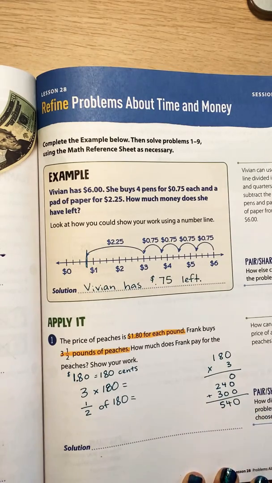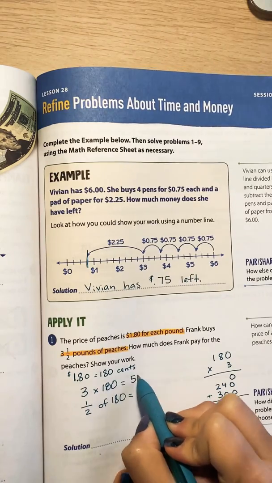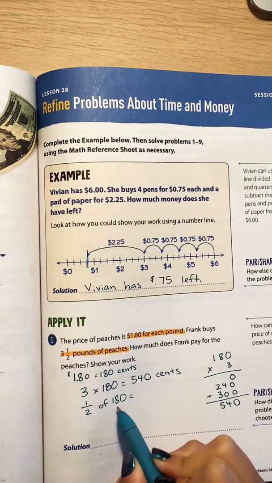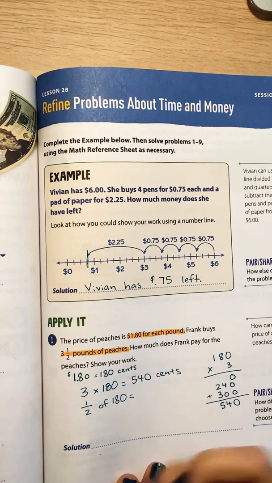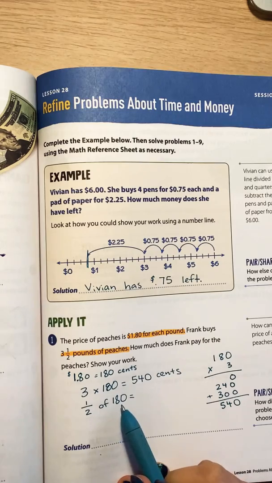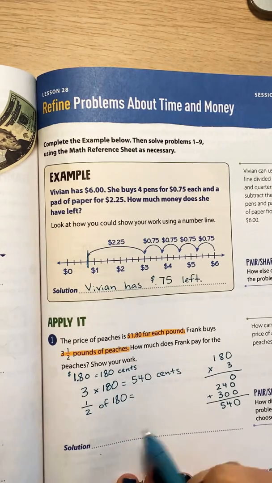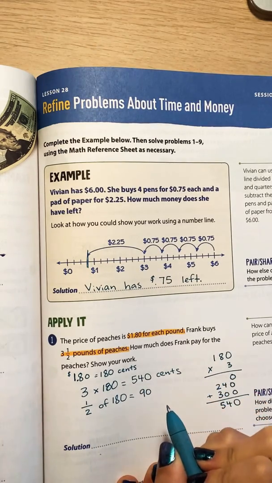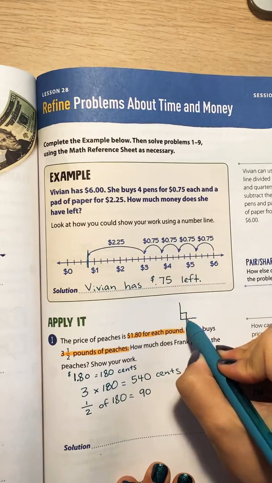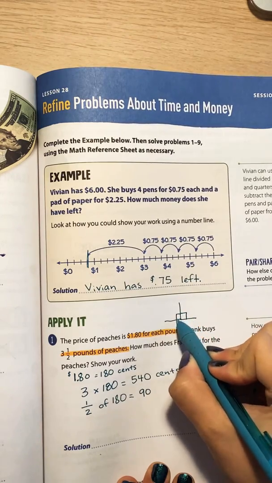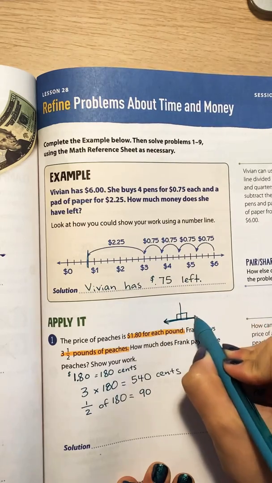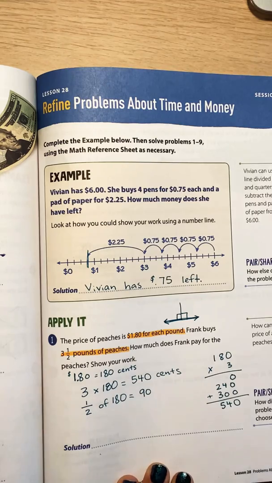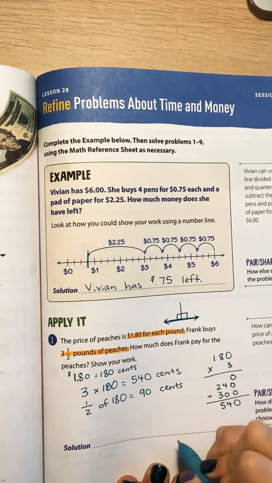540. Okay, so the 3 pounds costs 540 cents. But that's just the 3 pounds. Now half of 180 for the half a pound, you can take that and divide it by 2, or if you already just know, half of 180 is 90. Maybe you know that from our angles lessons, because a 90-degree angle, if you put 2 of those together back to back, a straight angle here to here is 180 degrees. So half of that is a 90-degree angle. All right, so half the pound was 90 cents.